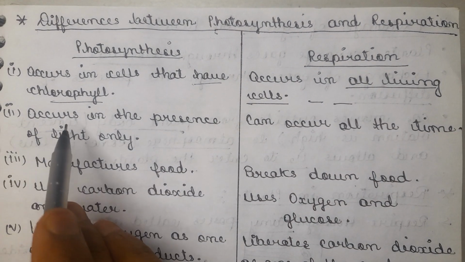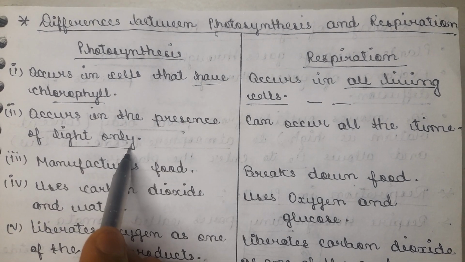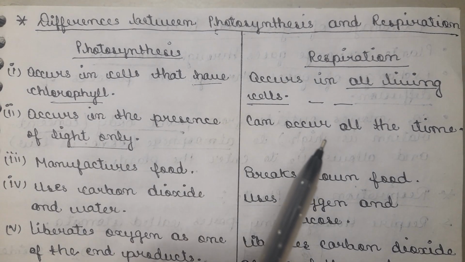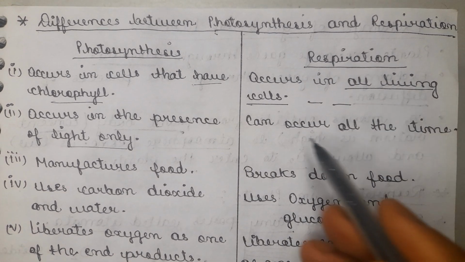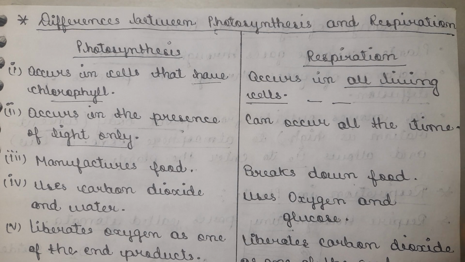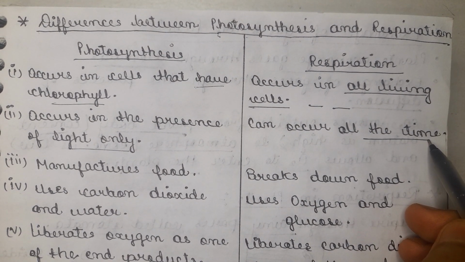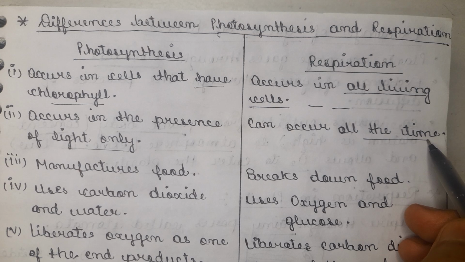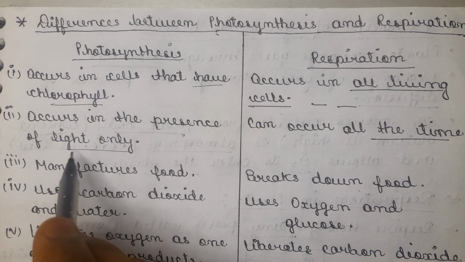Now the second point says that photosynthesis occurs in the presence of light only. Photosynthesis requires sunlight for the synthesis of food, but in the case of respiration, there is no need of light, so it can occur all the time. If it is daytime or if it is night time, the respiration process will work all the time. But photosynthesis only occurs in the presence of light, that means the sunlight.